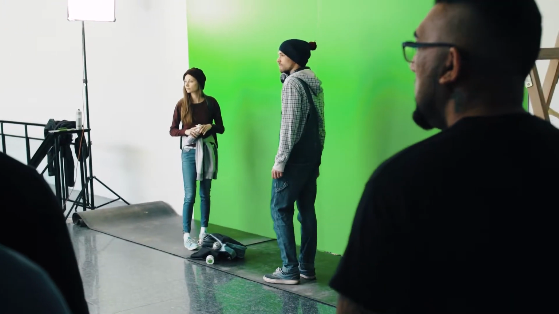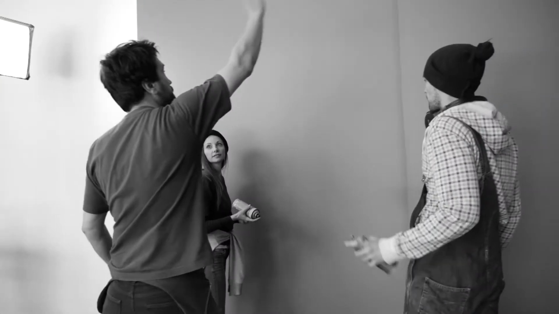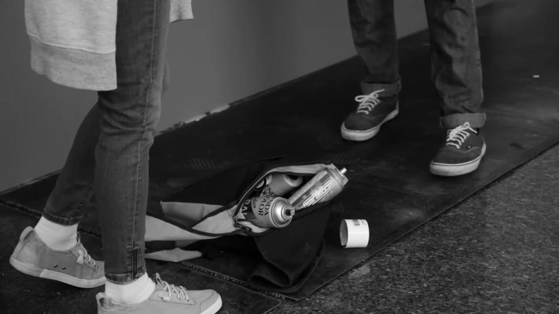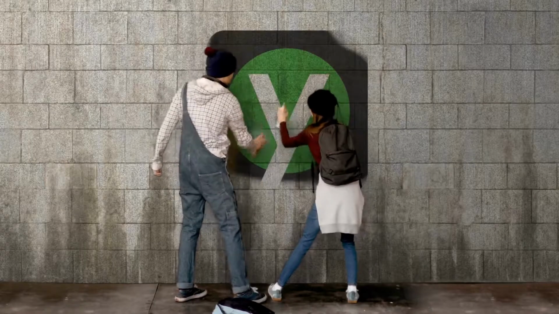We have two models acting as spray paint artists. We have green screen here, we have fake concrete floor, and they're just going to spray paint an area where the logo is going to be.